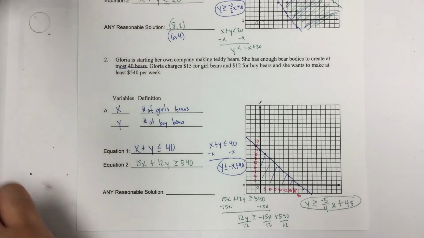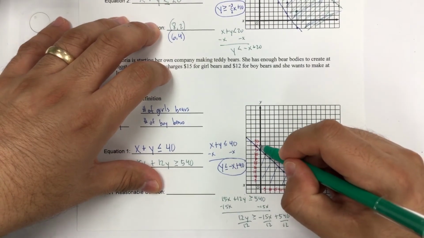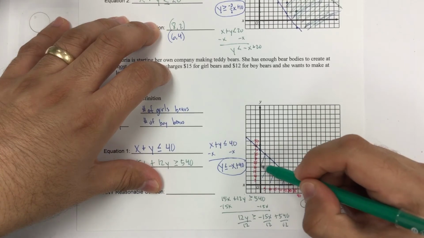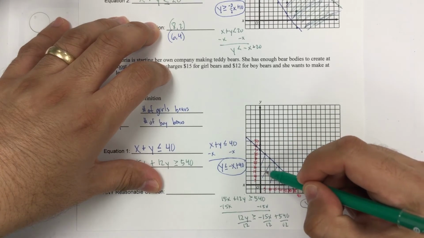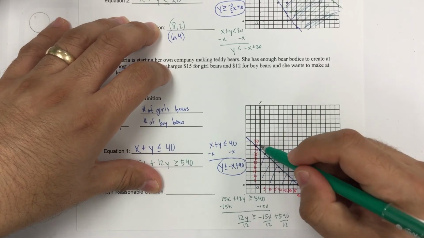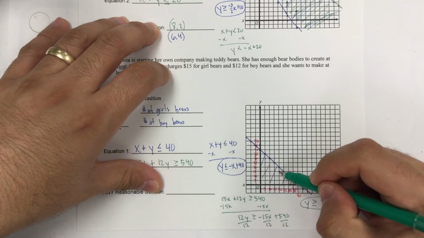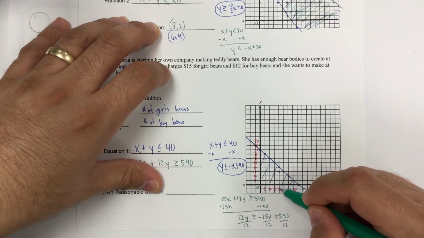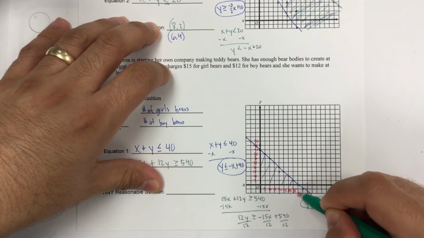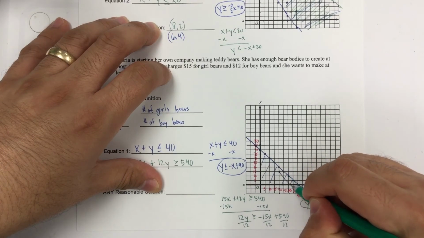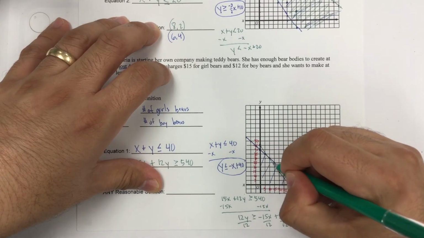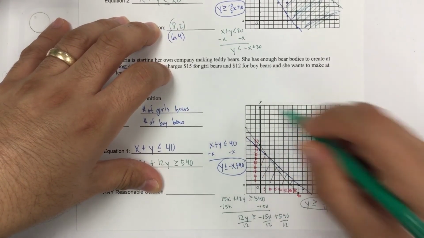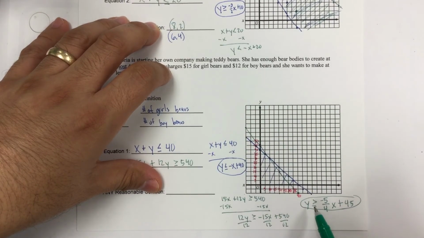And for my next one, we start at 45, which is right above it. And we go down 5, so I'm going to go down 5, 10, 15, 20, 25, and over 4. 5, 10, 15, 20. So if I go down 5, that's 25, and if I go right 4, that's 20. So if you were to reduce those two, it would be 5 over 4. So 1, 2, 3, 4, 5, 1, 2, 3, 4. And solid line. Solid line. 1, 2, 3, 4, 5. And there. Okay. And this one right here is greater than or equal to.